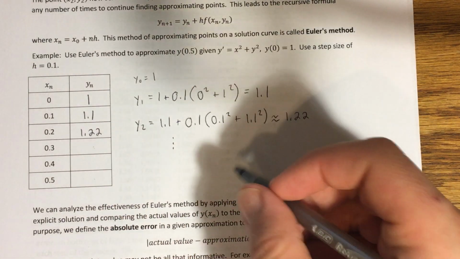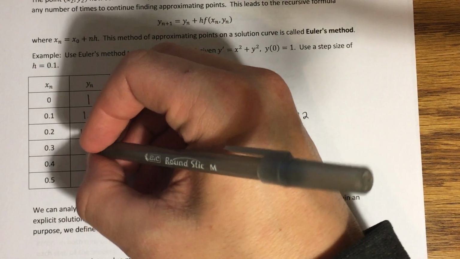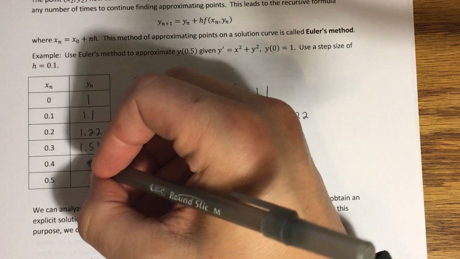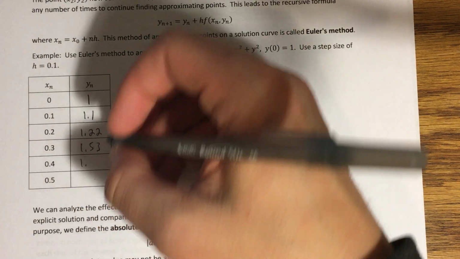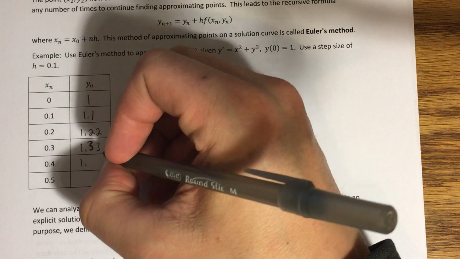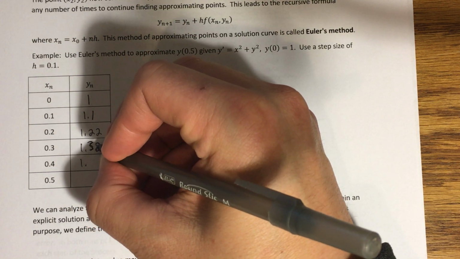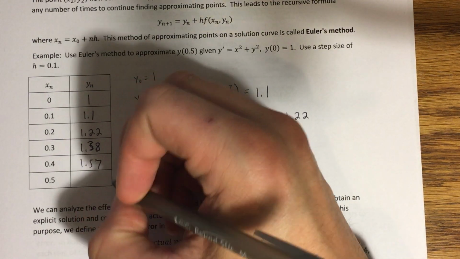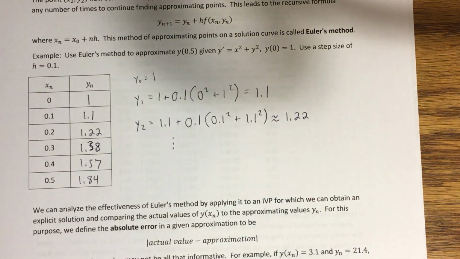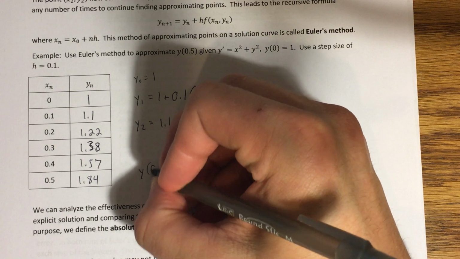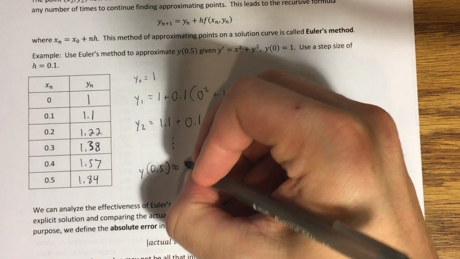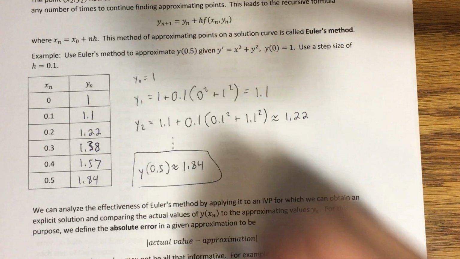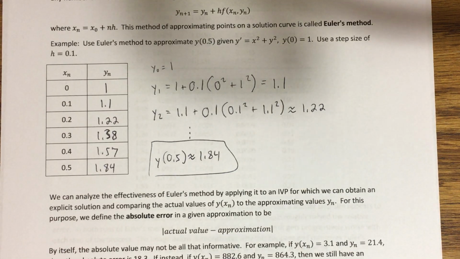The results I got by repeating this iterative process are 1.38, 1.57, and then 1.84. So this means that y of 0.5 is approximately 1.84, that last entry in the table. It's not exactly equal to that, but I can't tell what it's exactly equal to without having a solution that I can actually plug 0.5 into.